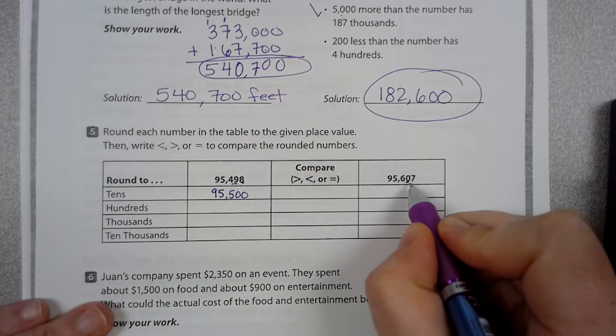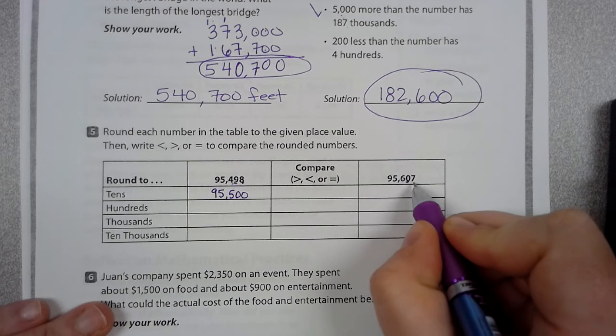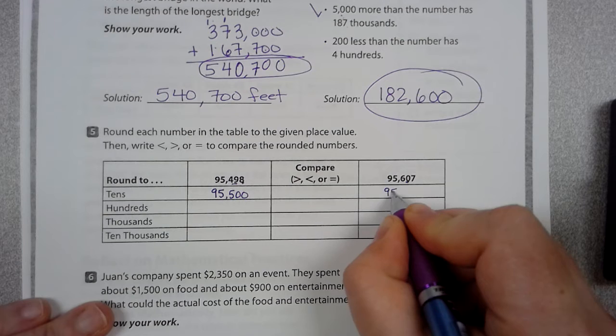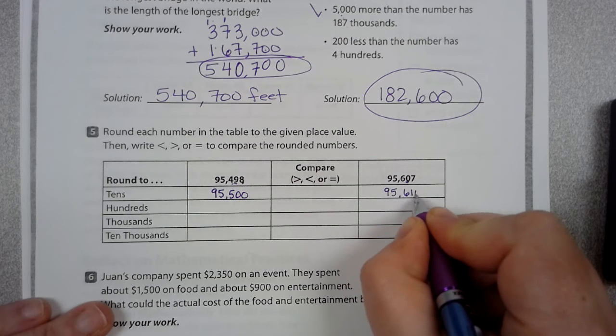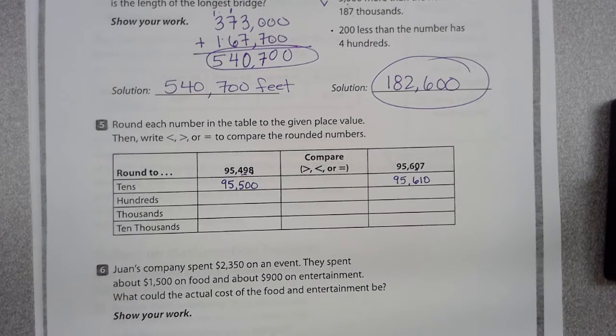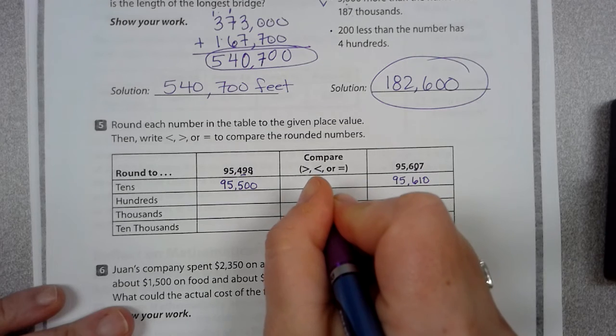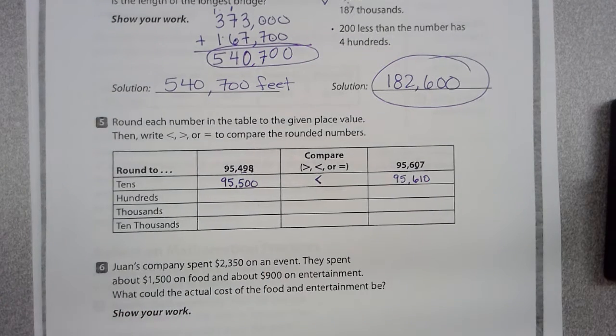Okay, let's look right here. To the 7, that makes the 0 a 1. That's 95,610. All right, based on our extensive knowledge, which one's larger, 95,500 or 95,610? That's right, the 95,610. So your inequality faces that direction.